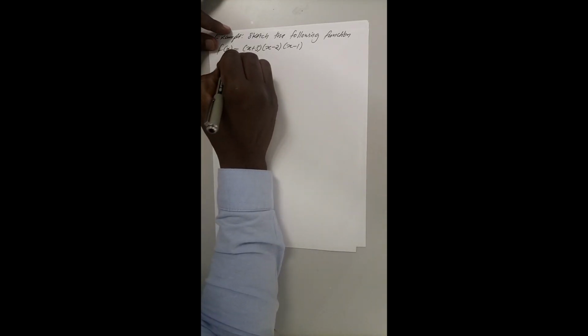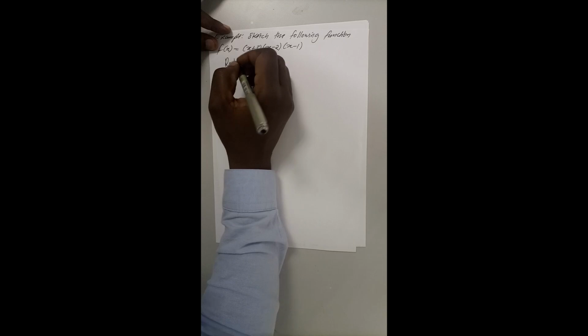Okay, so today we're looking at the following example, sketching of polynomial functions. So how do you sketch such a polynomial function? First of all, you need to look for the roots of this function. How do you look for the roots?